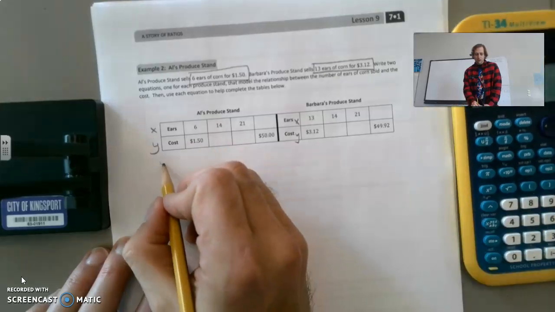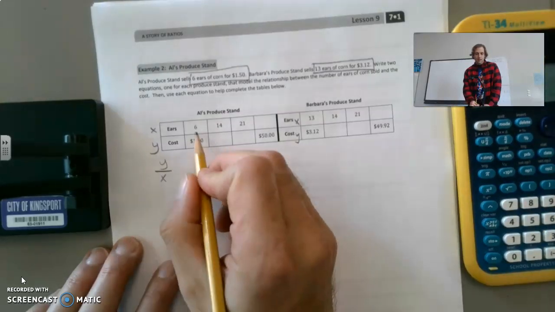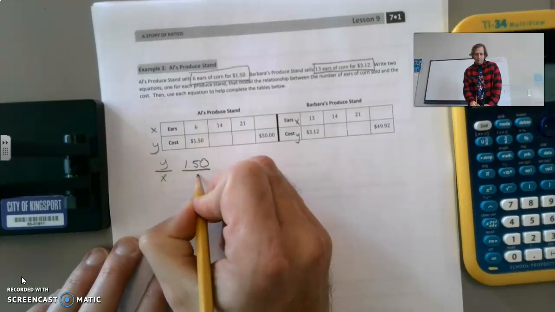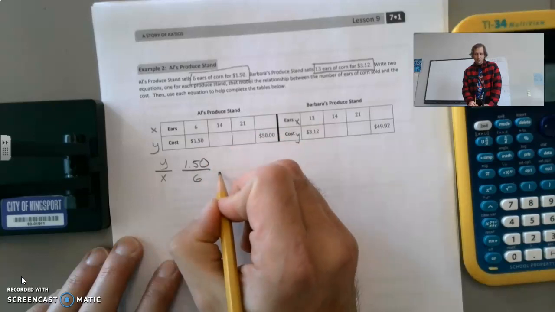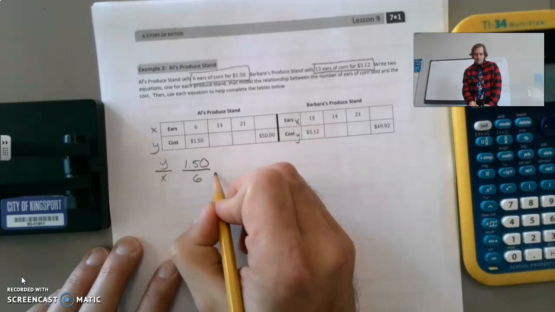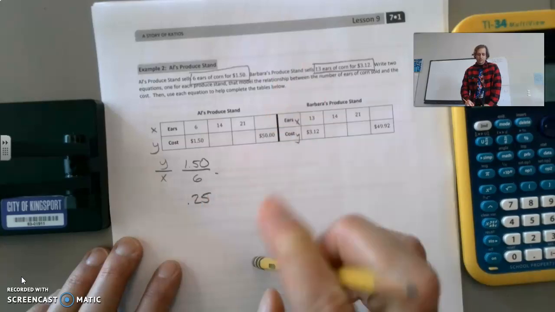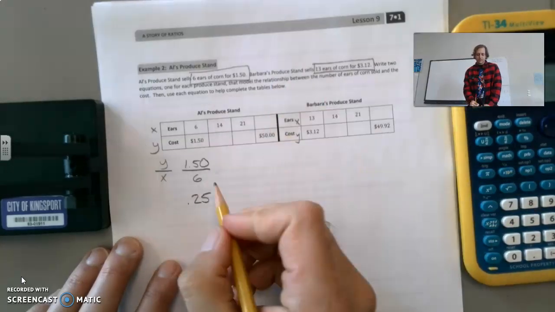So Y over X, I can find that constant by doing 1.50 divided by 6, and I'm going to write it here as 25 cents. That is my constant.